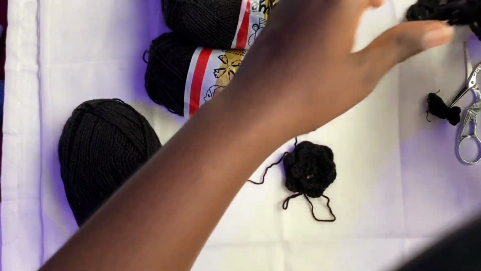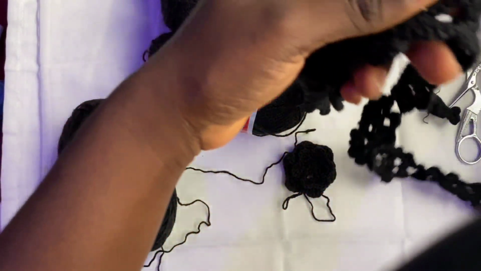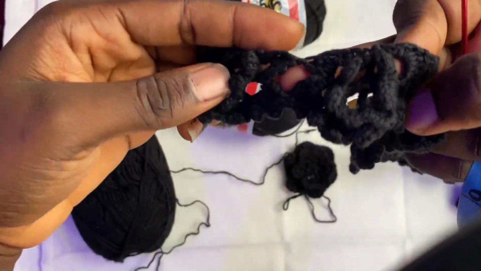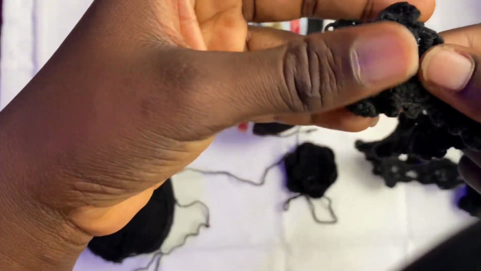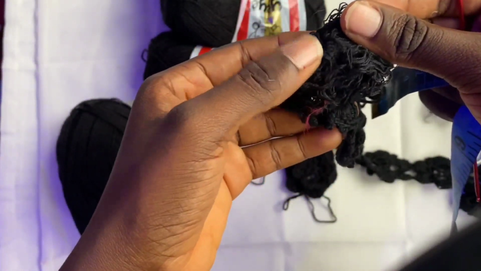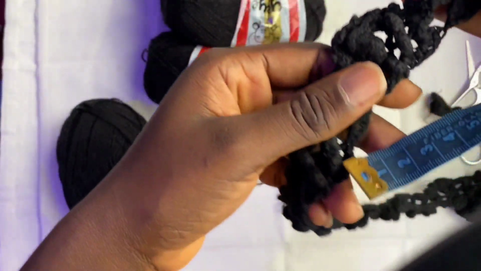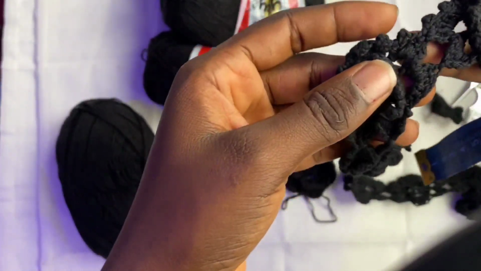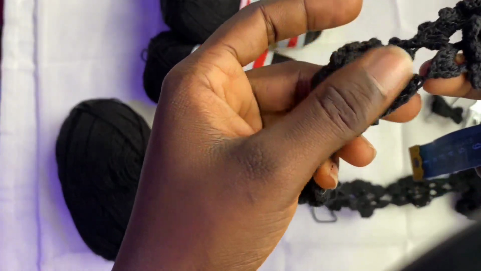But in order to join the strip, this is the previous one I did. This particular one was made with a little bit thinner yarn that I thrifted, hence the square motifs are a little bit small, but this is how I join.